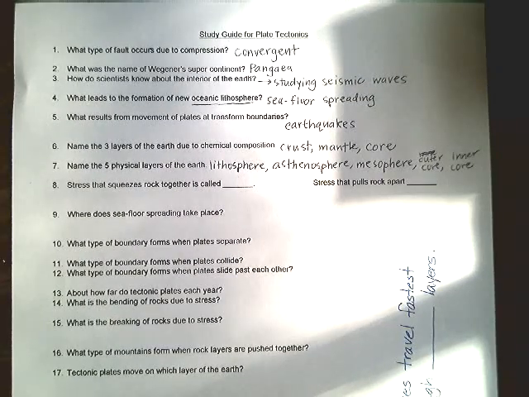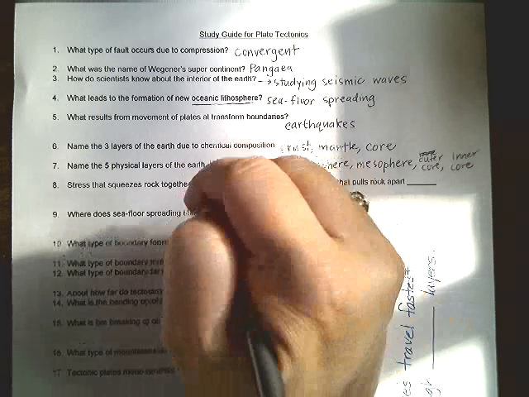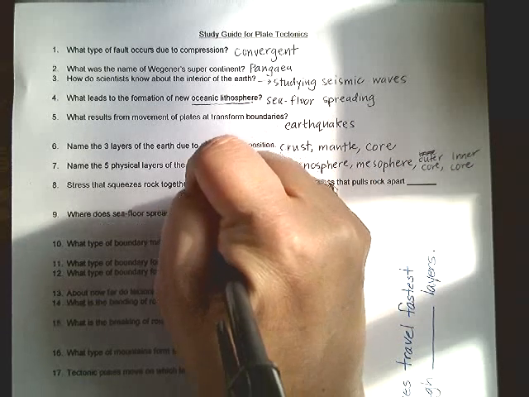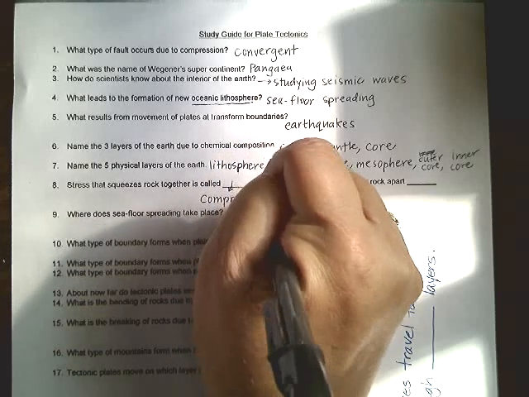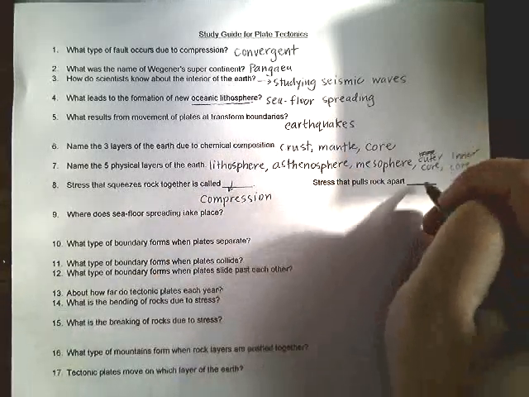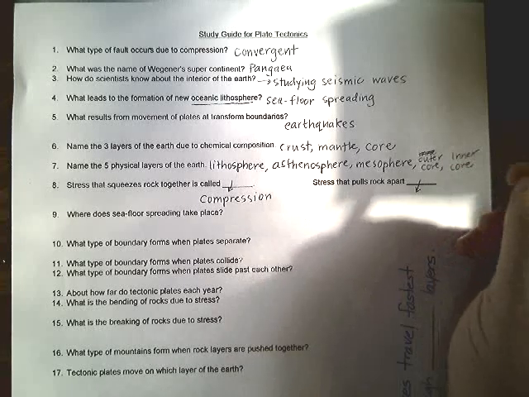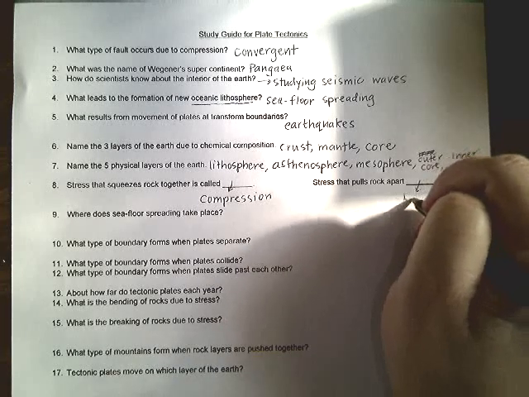Stress that squeezes rock together, that's called compression, and I can't fit it there, so I'm going to put it here. And then stress that pulls rock apart, that's what's happening down there on the seafloor. That's tension.